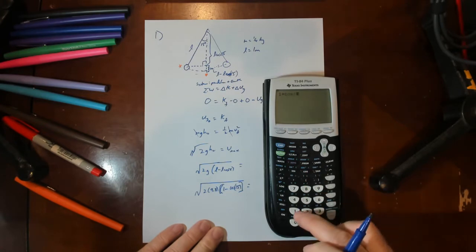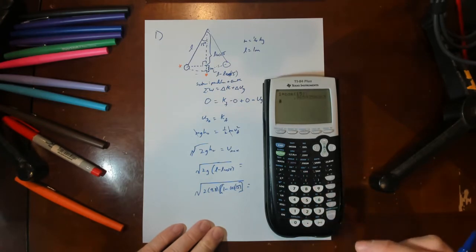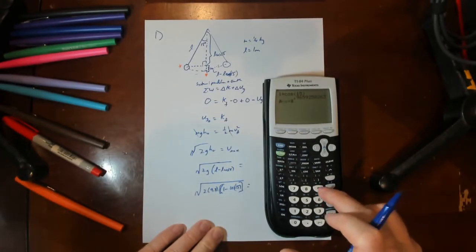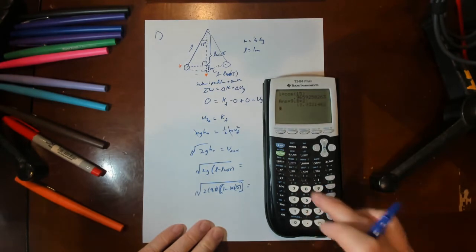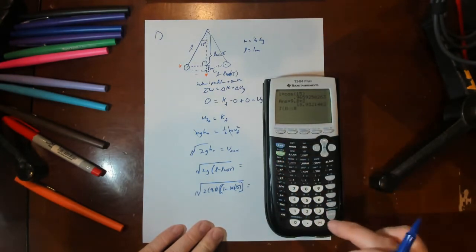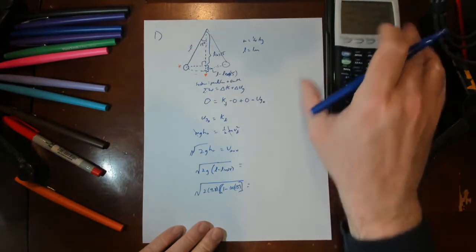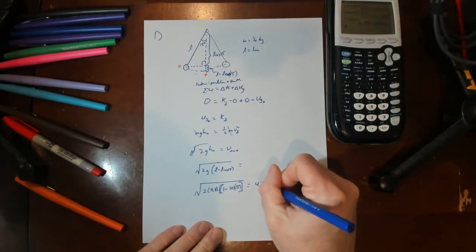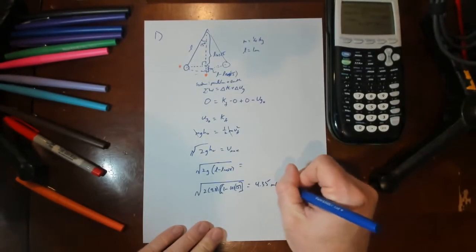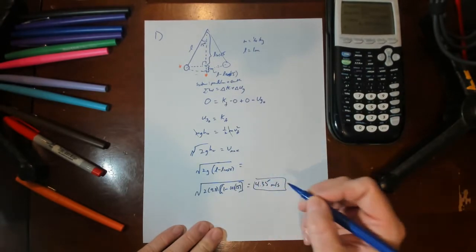One minus the cosine of 15 is going to be that times 9.8 times 2. Take the square root of that whole mess, and I get about 4.35. 4.351 meters per second for my max speed.